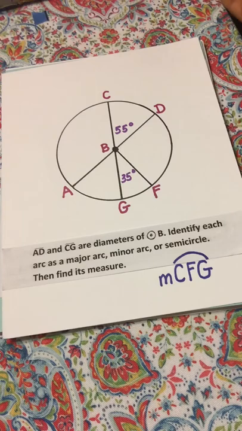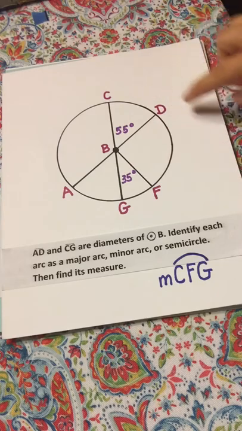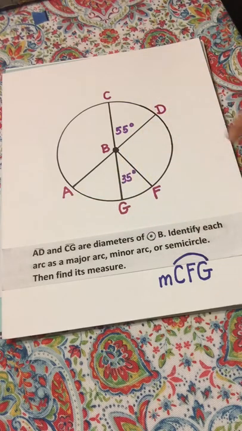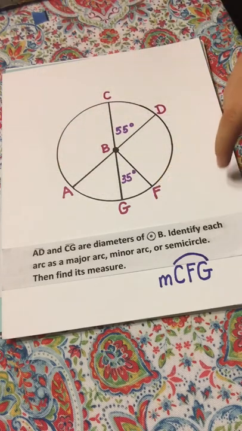So I'm going to be explaining what the circle means. B is the center of the circle, and all points on the circle are the same distance from B. Therefore, points A, C, D, F, and G are all points on the circle. So it's been agreed upon in math that if you go around an entire circle, it's 360 degrees.